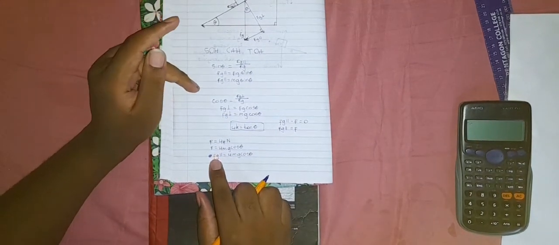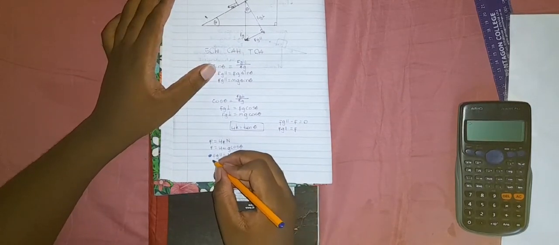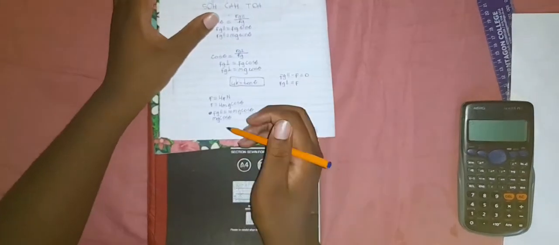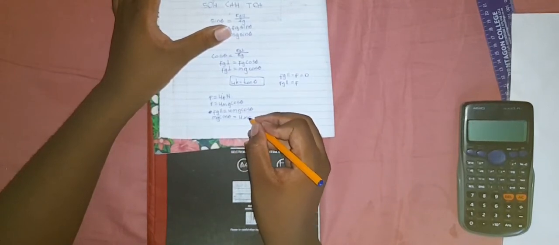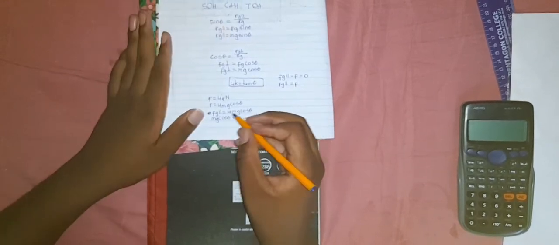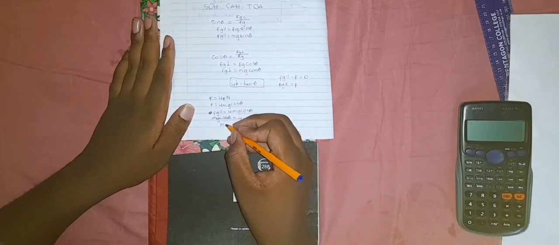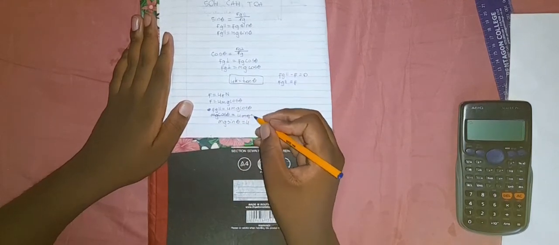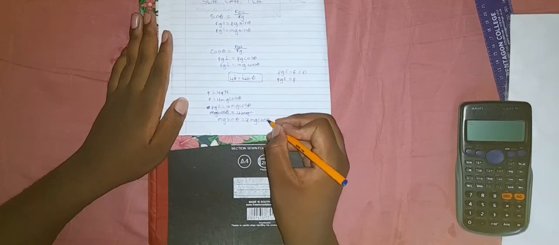What is FG parallel? We go back here. FG parallel is mg sin theta. It's not cos theta, it's sin theta. I don't know why I wrote cos theta here. So mg sin theta is equal to the coefficient times mg cos theta.